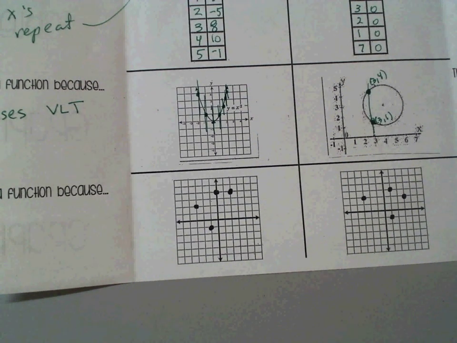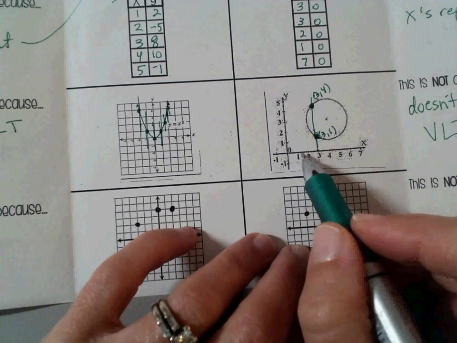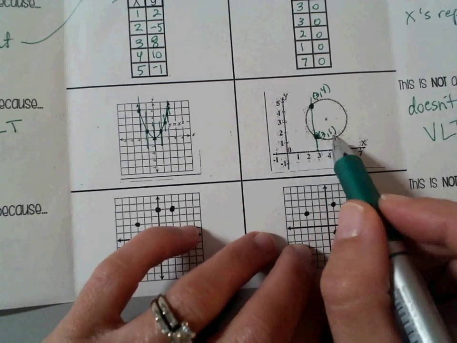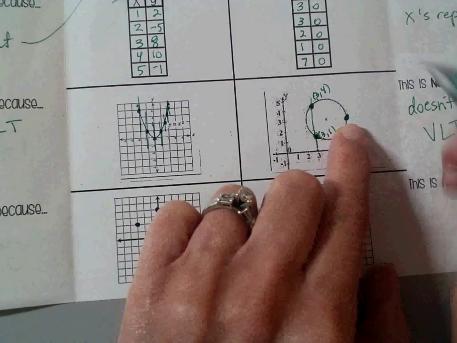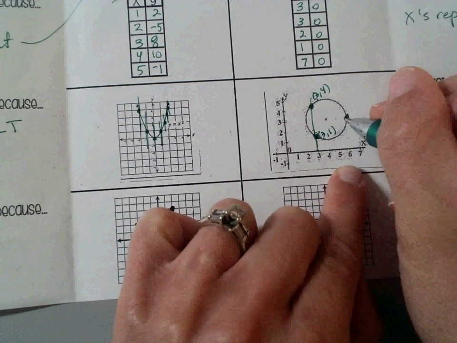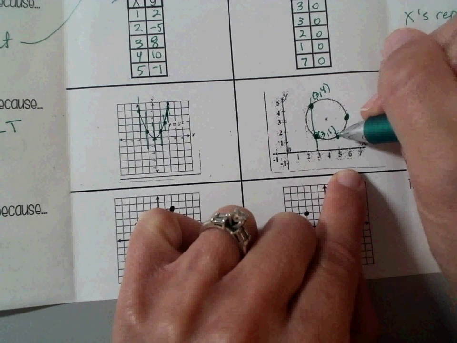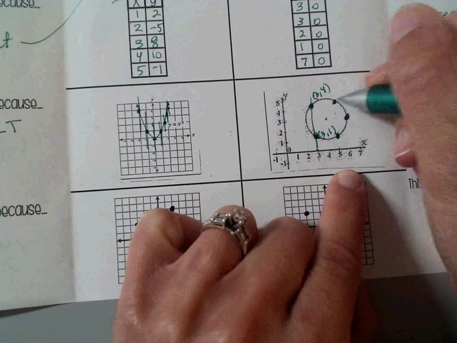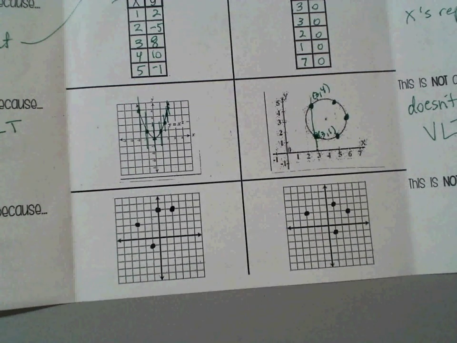Is that the only spot I could have said was a problem on this circle graph? No, I could have gone anywhere that it has more than one point. What about that spot? Is that spot okay right there? Yeah, that's a spot that would have no problem. But these other ones with the same x, like that dot is 5, comma 1, and this dot's 5, comma 4, again, you have a repeat. That's how you know it can't be a function.